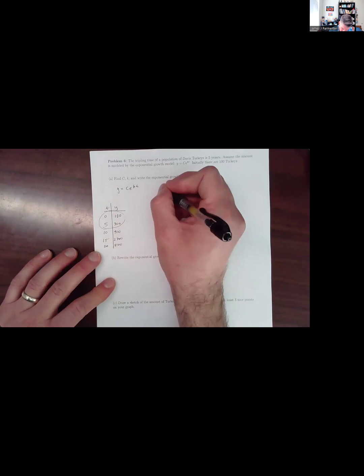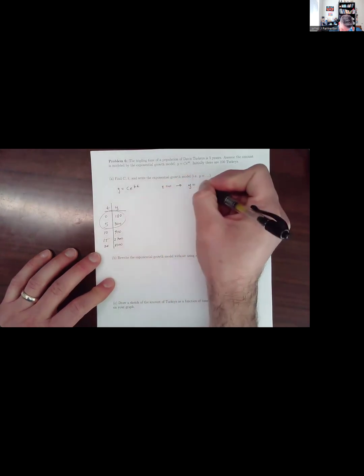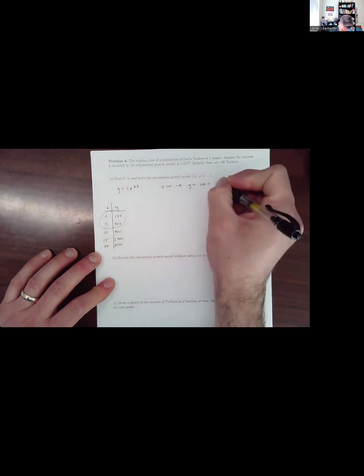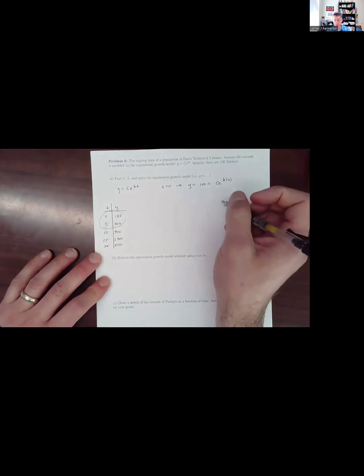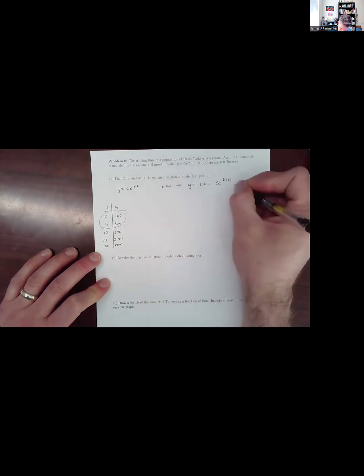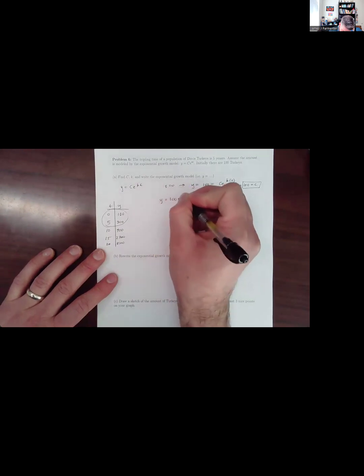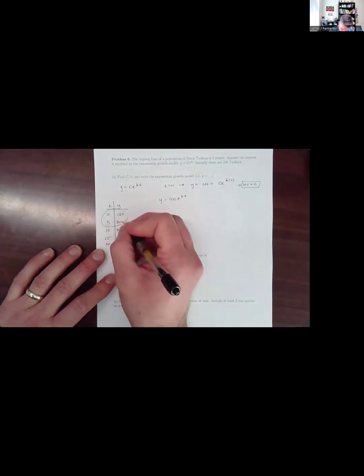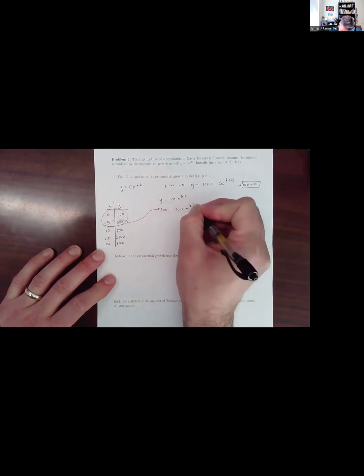So if I plug in t equal to 0, then I get y equal to 100 equal to c e to the k times 0. K times 0 is 0, e to the 0 is 1. So you just get 100 equal to c. No surprise, c is usually the initial amount you have at time 0. So then we use y equal to 100 e to the kt, and we plug in the second data point. I'm going to say that 300, that's the y value, equals 100 times e to the k times 5.